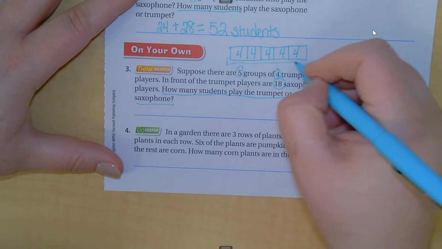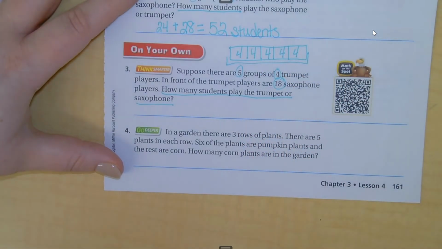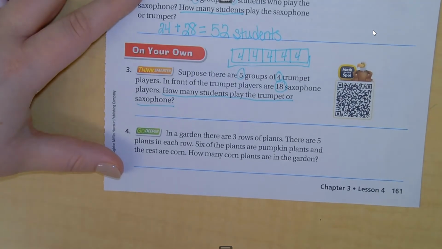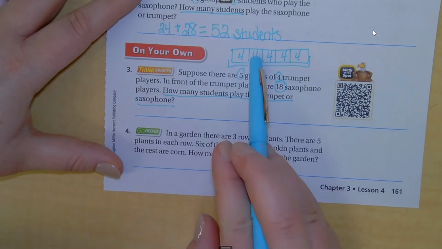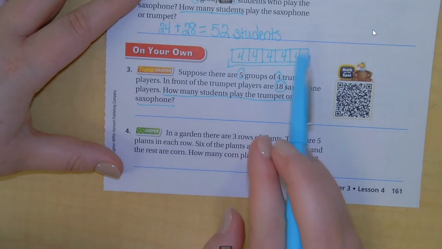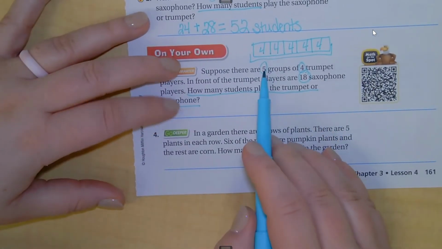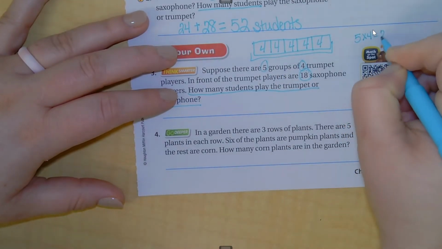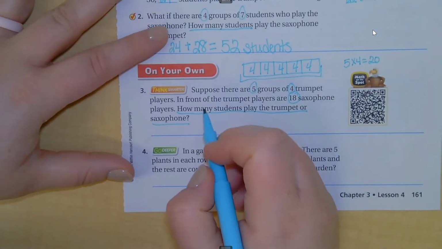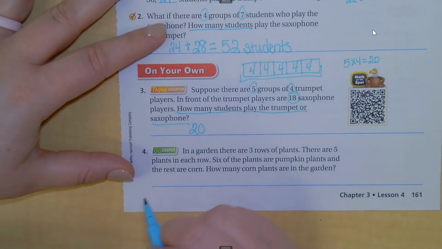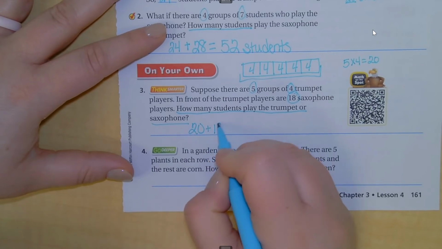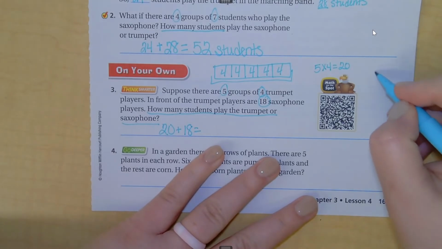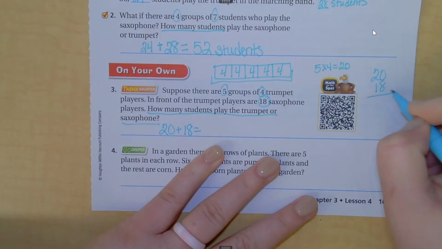And find the total. Okay. Now, with fours, I know that I can skip count by 2 twice. So I can say 2, 4, 6, 8, 10, 12, 14, 16, 18, 20. So I know that 5 times 4, 5 groups of 4 equals 20. All right, so if I have 20 trumpet players plus 18 saxophone players, how many do I have in all? So let's add them up on the side, as we're good mathematicians and we always show our work.